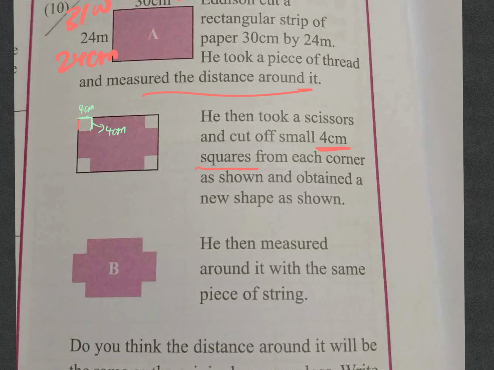This side in red that he cuts off, which is 4 centimeters, will be replaced by this side, which is 4 centimeters as well. So guys, by cutting a square, we are losing 4 centimeters, but we're gaining 4 centimeters on one side. On the red, we're losing 4 centimeters on one side, but we're gaining 4 centimeters on the other side.